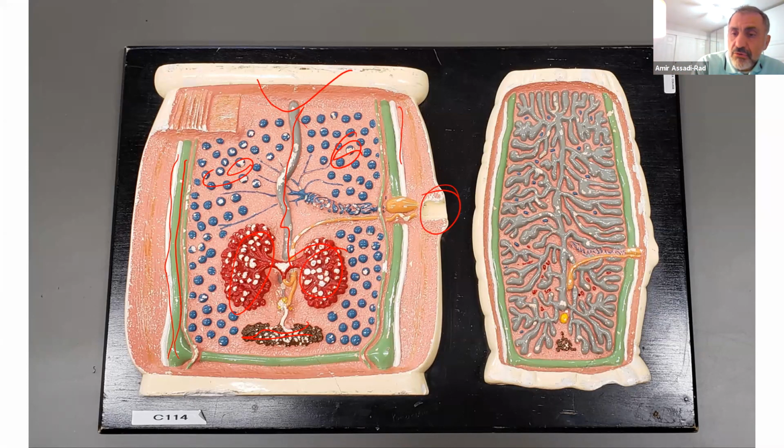This is the gravid or ripe proglottid, and look, inside the uterus is full of the eggs. It's ready to get out of the animal. They do have a genital pore also, and then of course they have the excretory canal. The green is the excretory canal, and the nerve cord, the white.